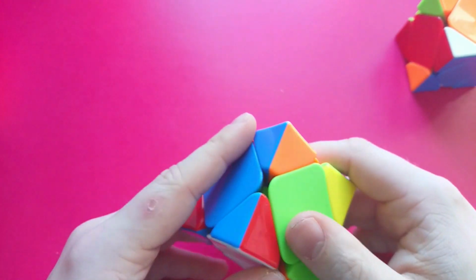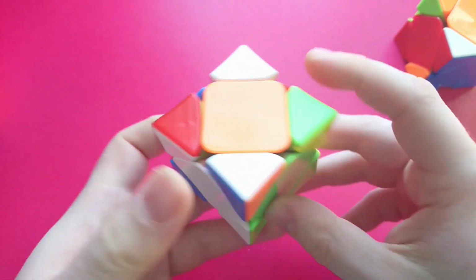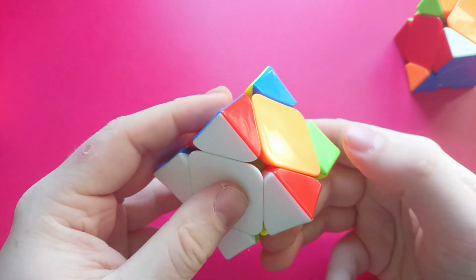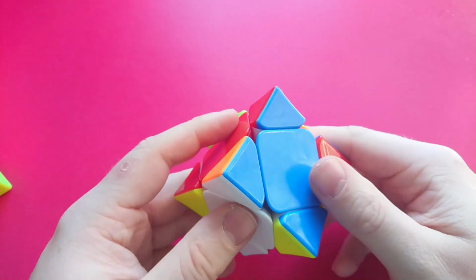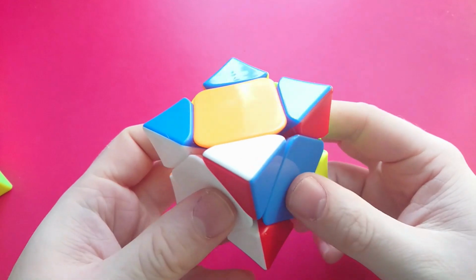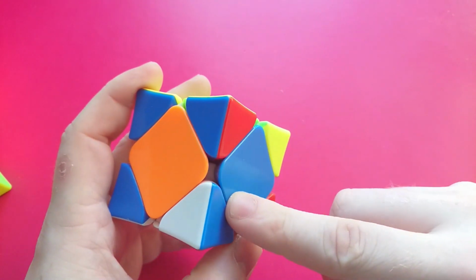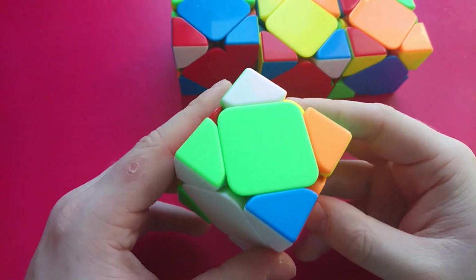We can do 2 things. We can set it up to this case and either do that one or bring this one to the back and insert like that. What we can also do is insert this one into here, so that leaves this one twisted. Insert that one in 1 move and then we have a twisted corner. So now we have this case.